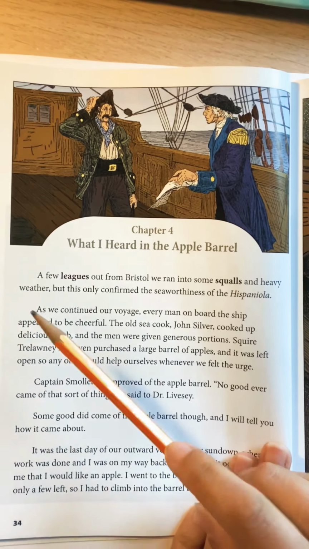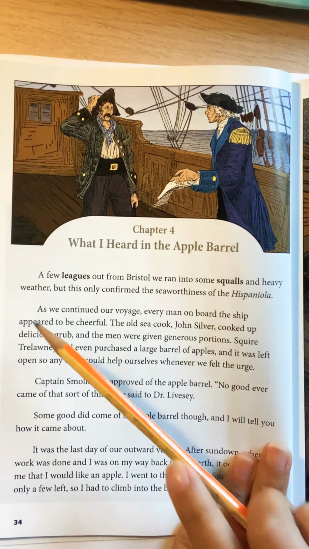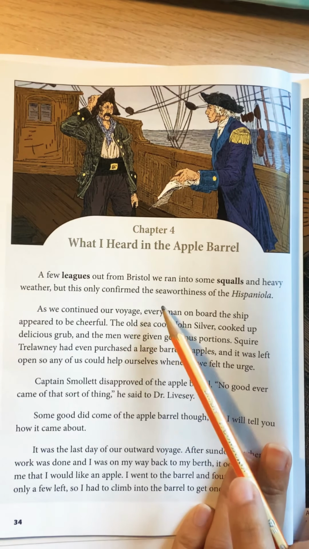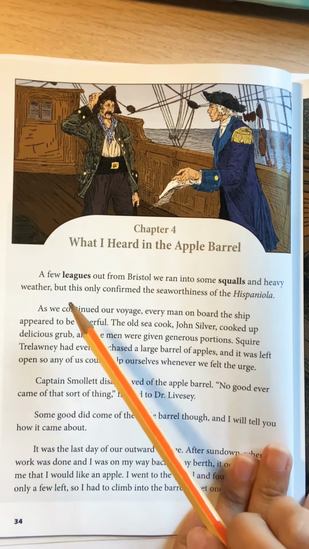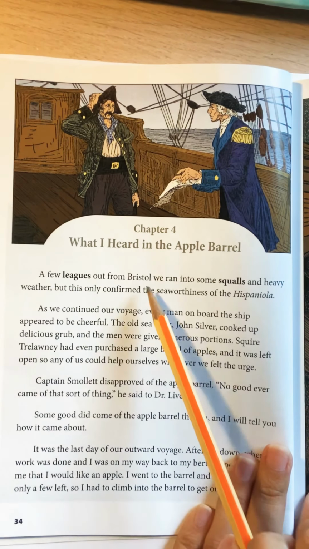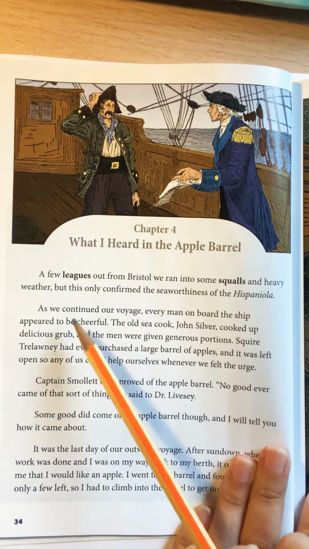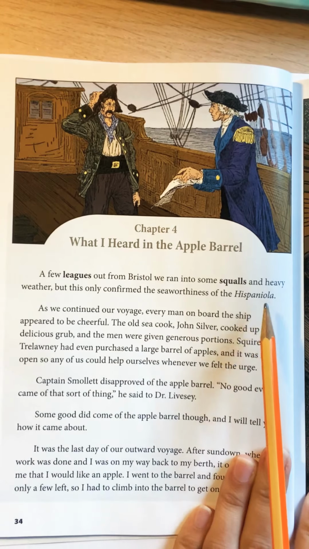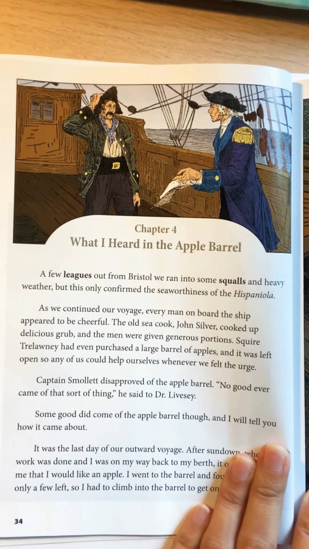All right. A few leagues out from Bristol, we ran into some squalls and heavy weather, but this only confirmed the seaworthiness of the Hispaniola. So they're only a few leagues away from Bristol. They just began the journey, and there's already storms. But it means that the Hispaniola, their ship, is seaworthy, so it's strong enough to continue through the storms.